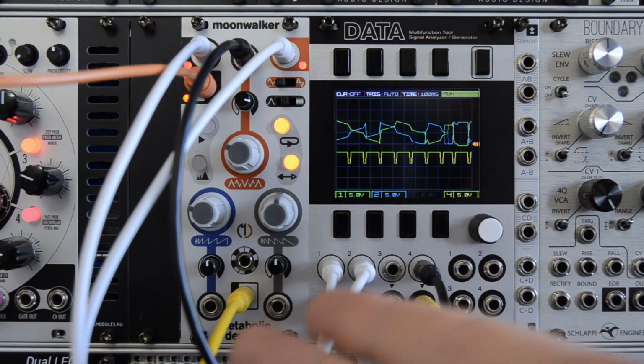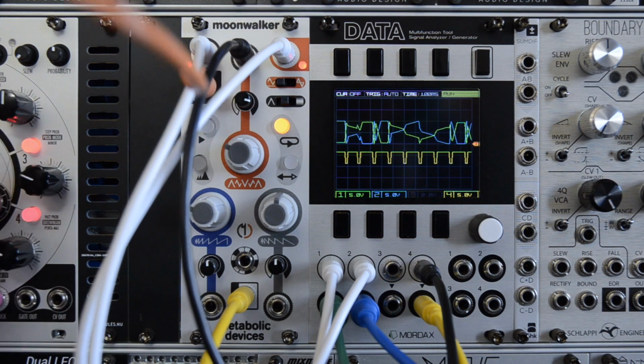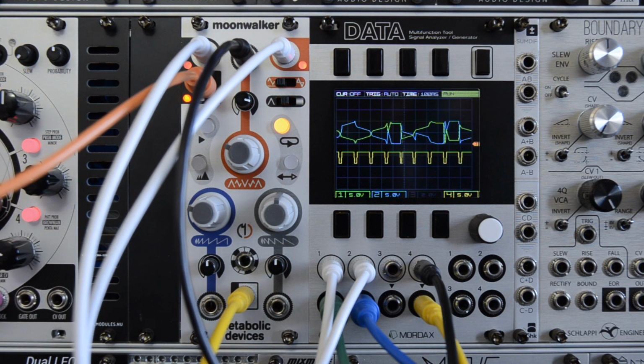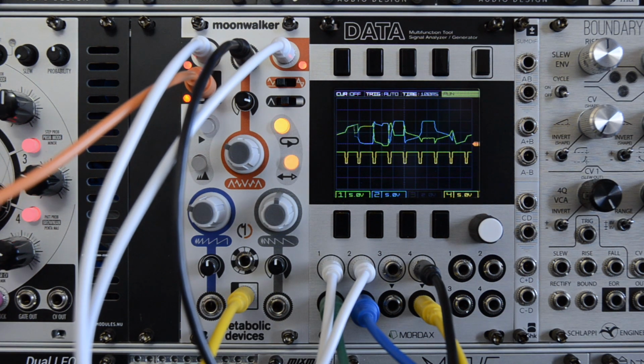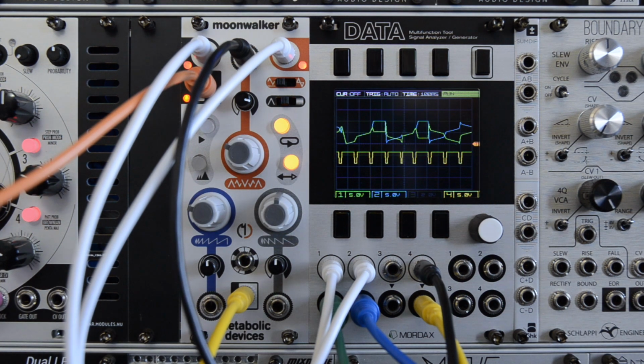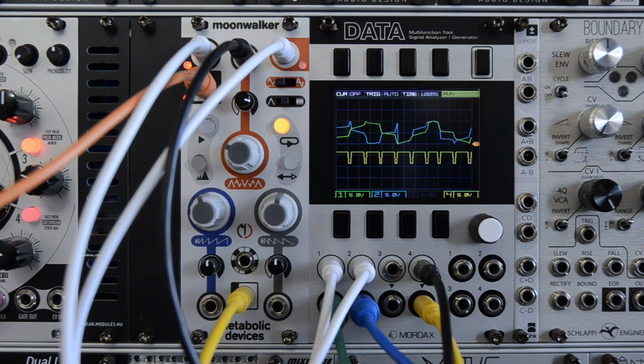So whenever it's in the attack stage or when it's idle, this output sends out a 5-volt gate. And let me connect this to the FM input on my oscillator. And let's add the kick drum again.